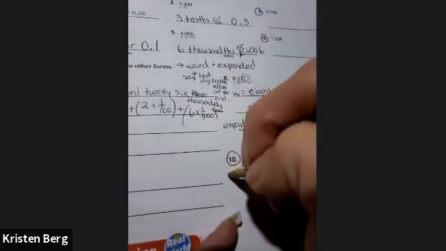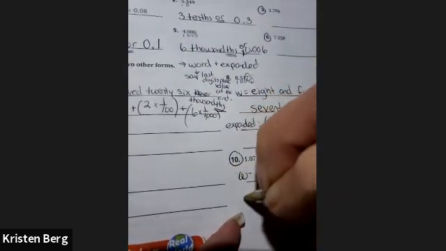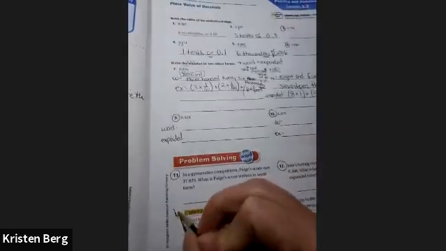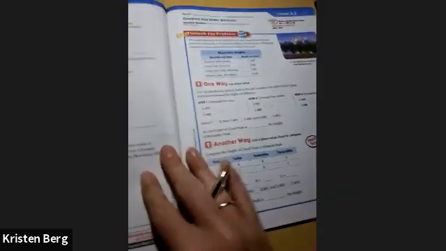All right, so then now you're going to do number 9 and 10. Again, you are going to do the word form and the expanded. And same thing here, I'm going to say W for word and EX for expanded. So those are what I want you to do for those two. I want you to also do 11 and 12. You are not going to do 13. Then on the back, I want you to do all 6.